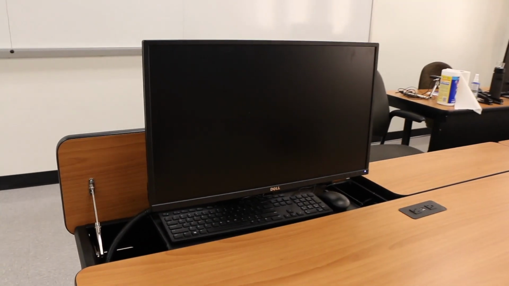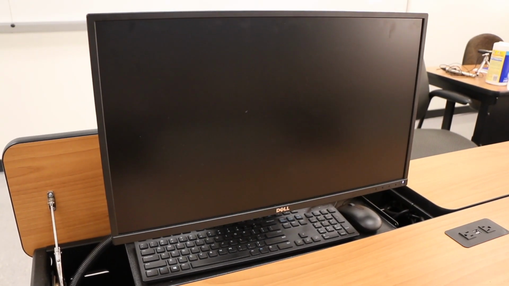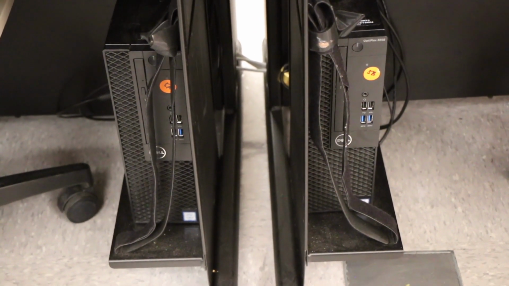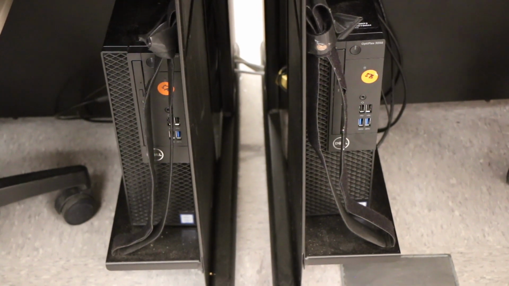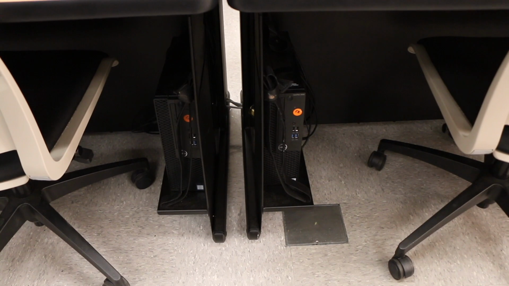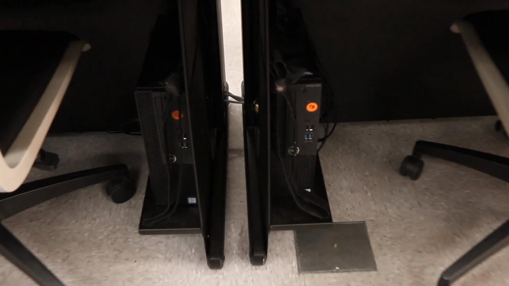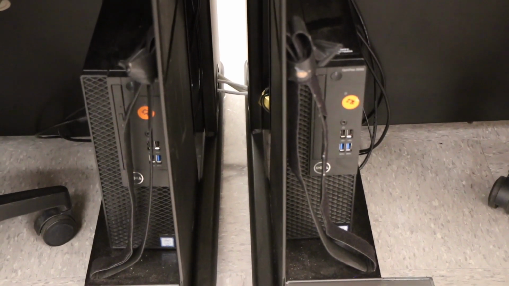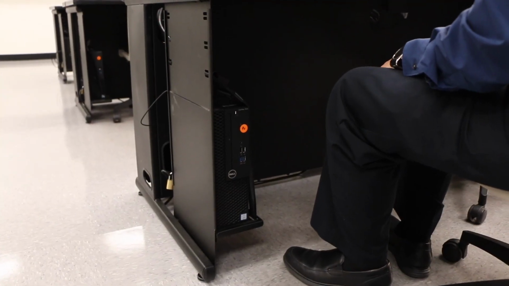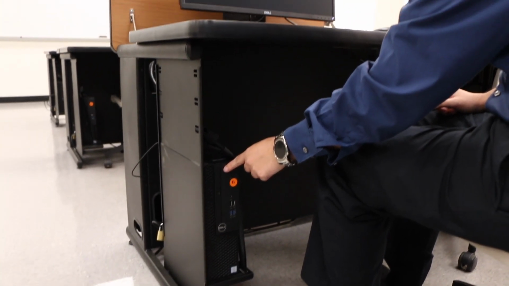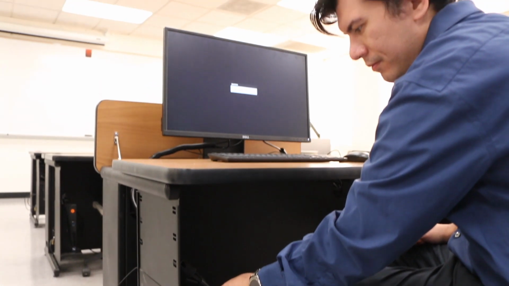And the students themselves have their own computers. There are 40 PCs that are available in the lab. They are Dell Optiplex 3050 SFF, and they are dual booted to Windows 10 and Ubuntu, as both operating systems are being used by students. It has 32 GB of RAM. It has an Intel Core i5-7500 3.4 GHz processor and an Intel HD Graphics 630 display.